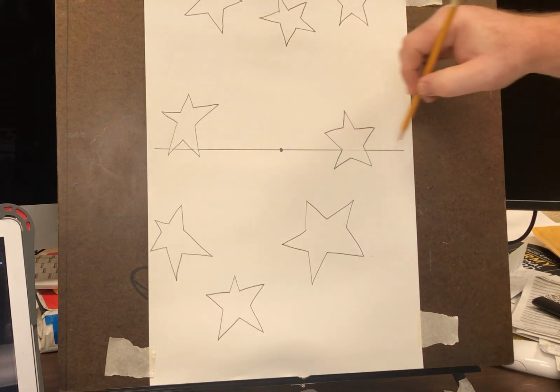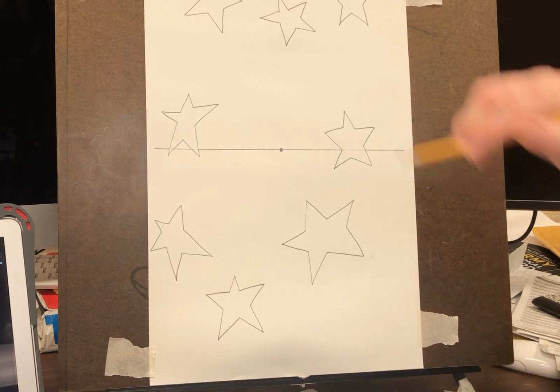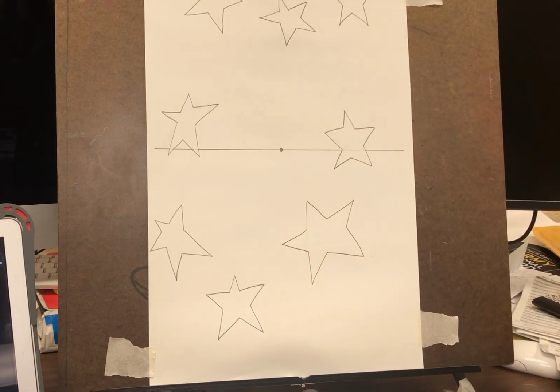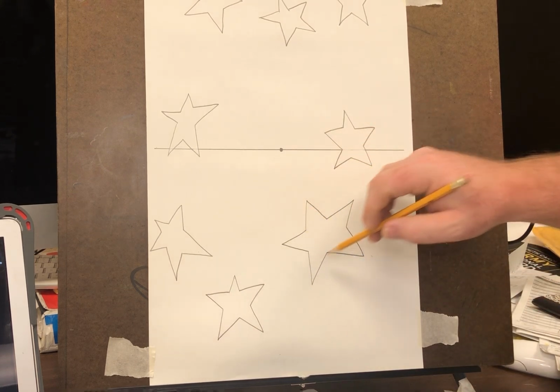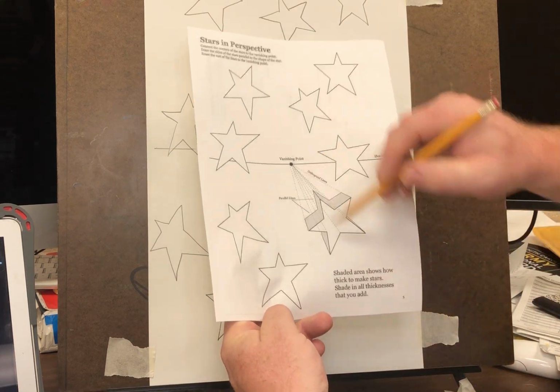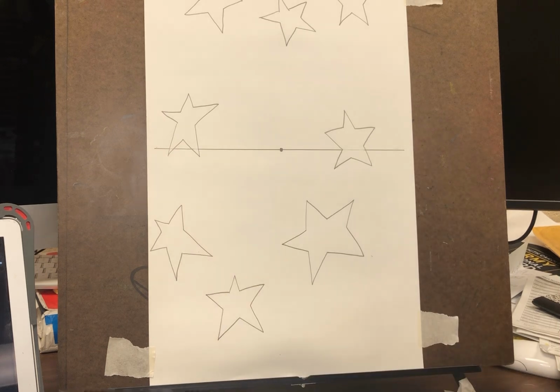Here we've got our eye level line, here we've got our vanishing point. So all lines from the points of the stars that are on the side facing the vanishing point will make converging lines to the vanishing point. So for instance, this star here, this is the example in the worksheet that I gave you. Here's that worksheet that I gave you. You'll see how that works. You can look at that closely on your computer, and you can watch here.